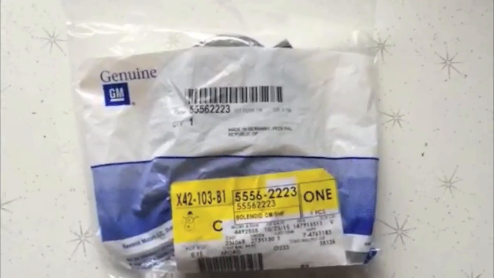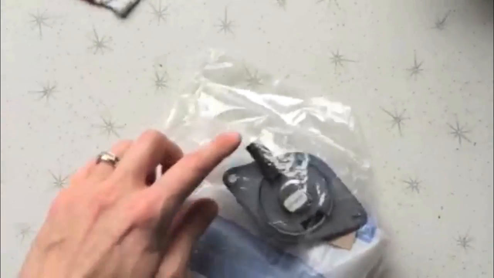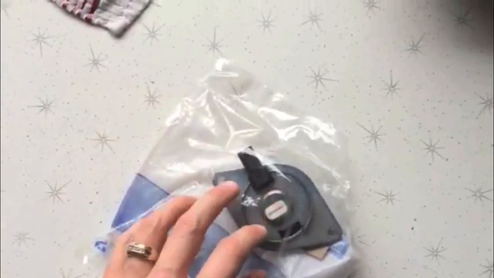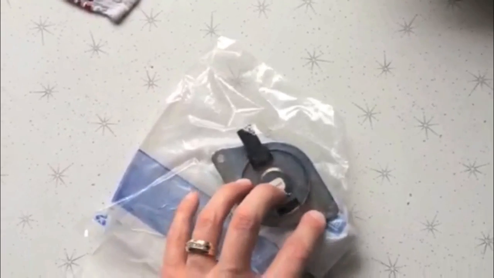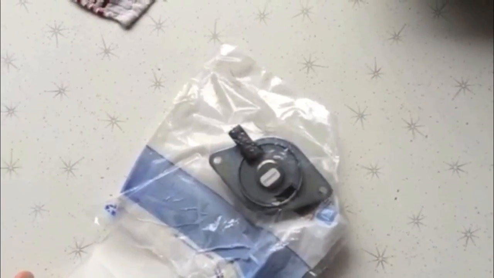Alright guys, I bought the GM part. I'm going to scroll in here. As you can see, camshaft solenoid, part numbers, and go over to the back. That's what it looks like. And you've got an electrical connection point here and two little screws here, and we'll show you where exactly it is on the engine.